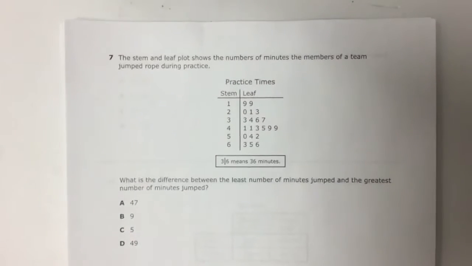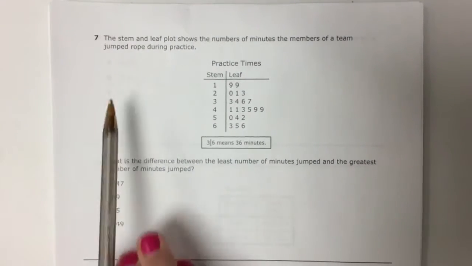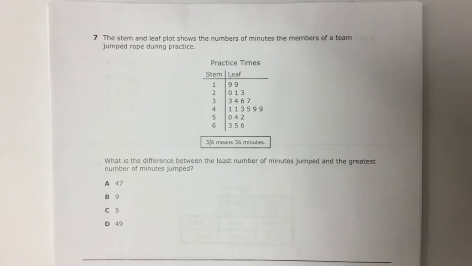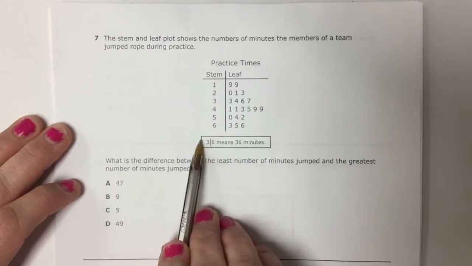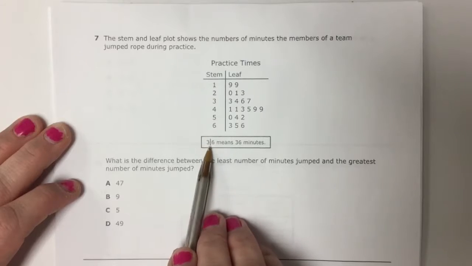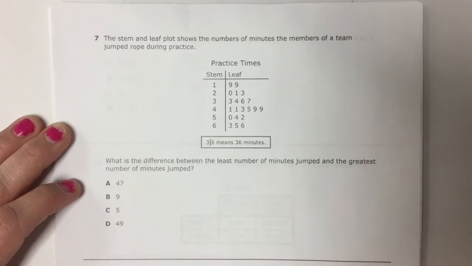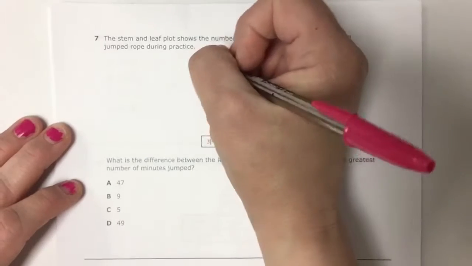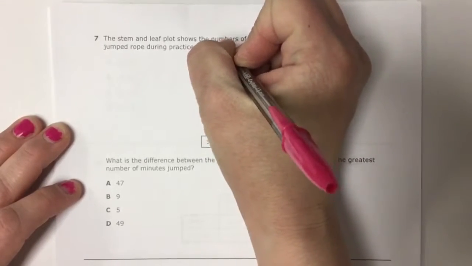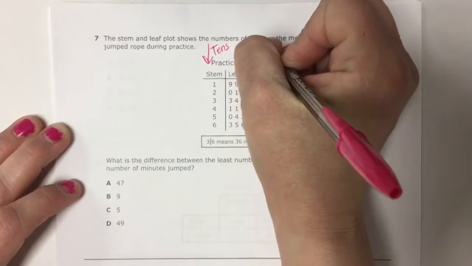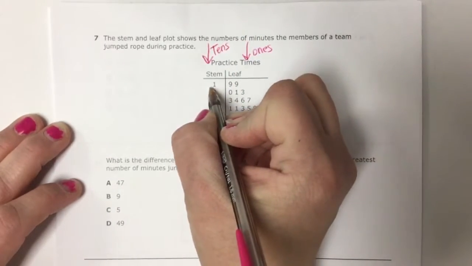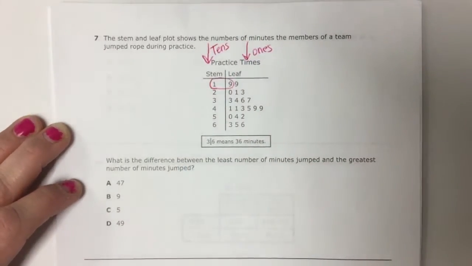Next, number 7 is a stem and leaf problem. It says the stem and leaf plot shows the numbers of minutes the members of a team jumped rope during practice. What is the difference between the least number of minutes jumped and the greatest number of minutes jumped? So it shows you the key. It says 3, 6. That means 36. Well, on a stem and leaf, this is the tens place and this is the ones place. So if I have this number right here, that's 19.